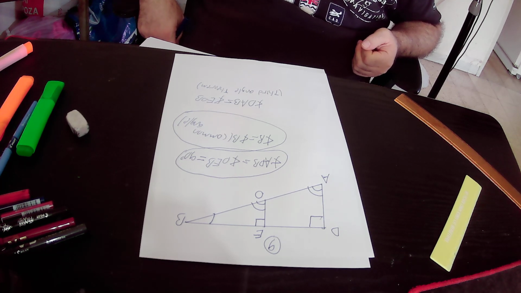Therefore the third pair of angles must also be equal in both triangles.